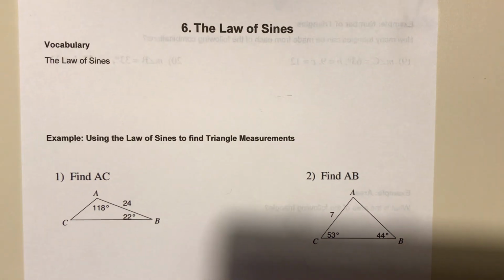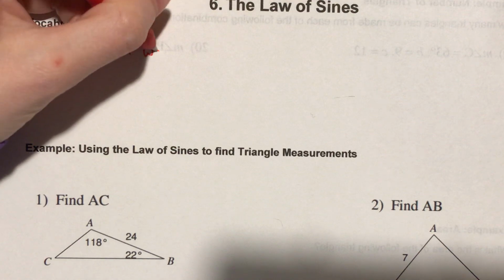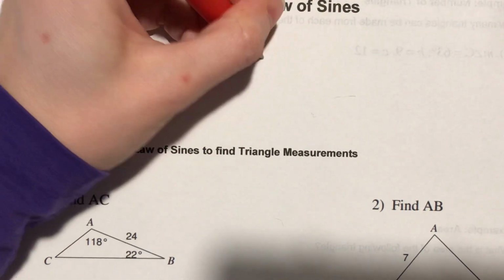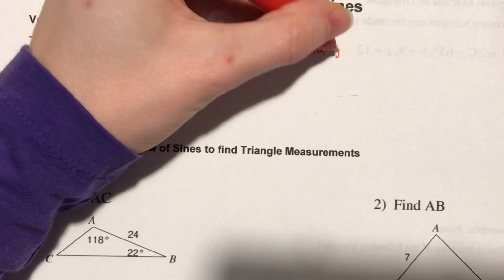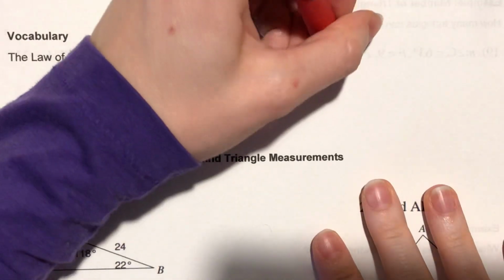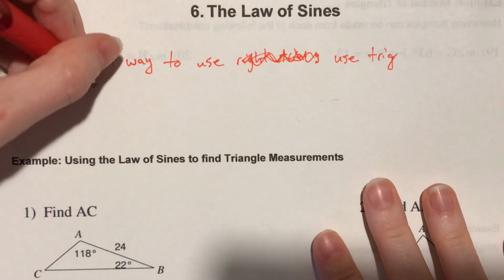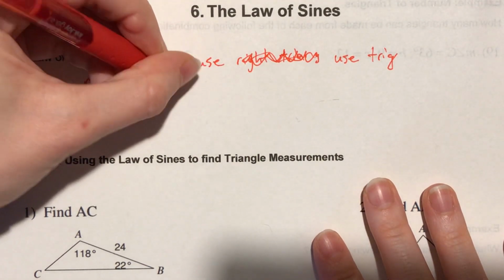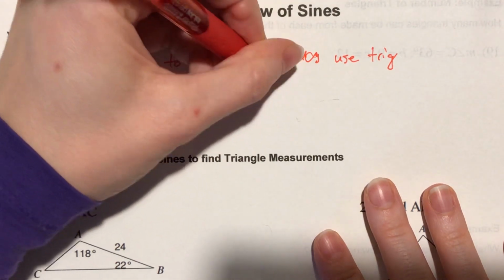Let me zoom this in here. All right. A way to use... oops, not use right triangles. What am I thinking? Use trig ratios without right triangles.